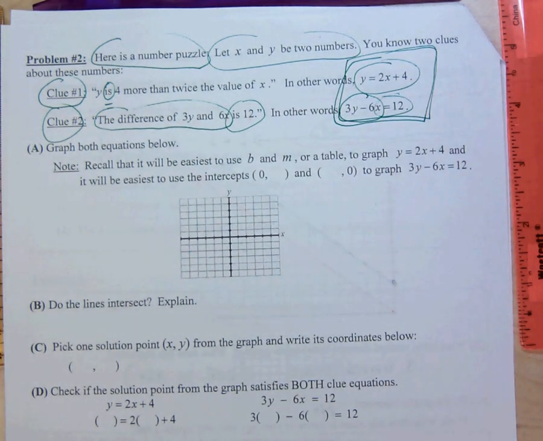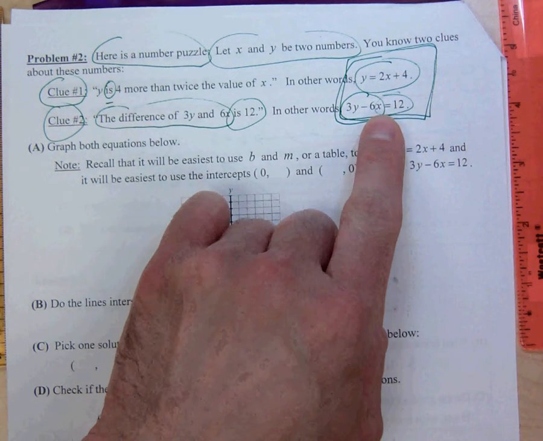Okay? A system is just 2 equations. A system is 2 equations or more. No big deal. We're not doing products of a system. This is just a system. A system of equations is just 2 equations.